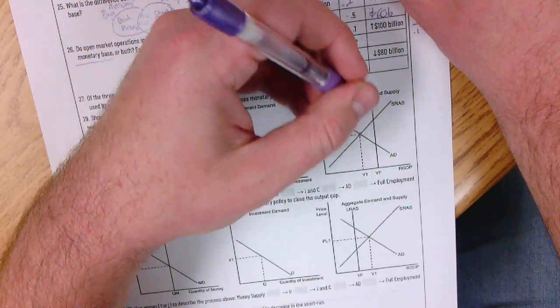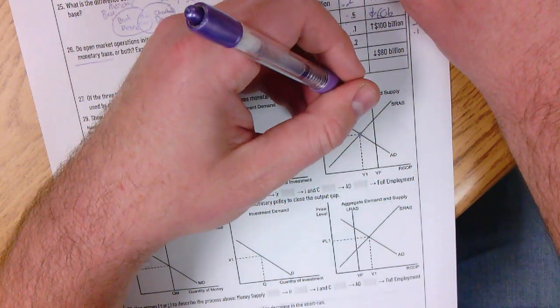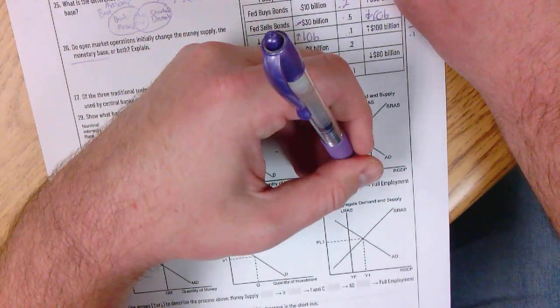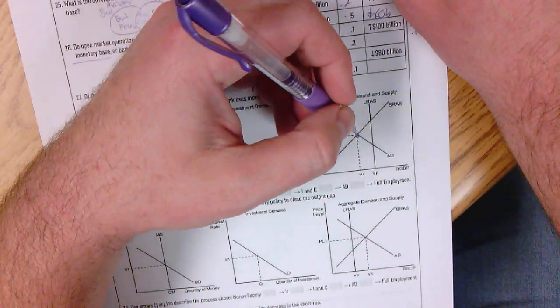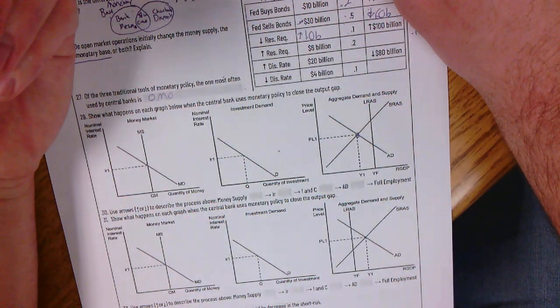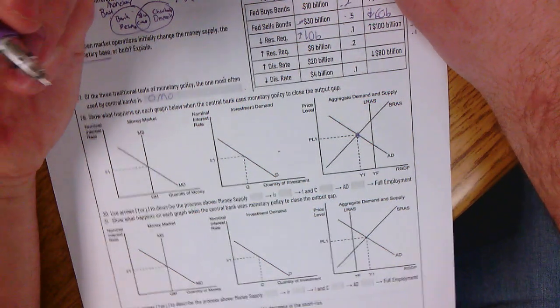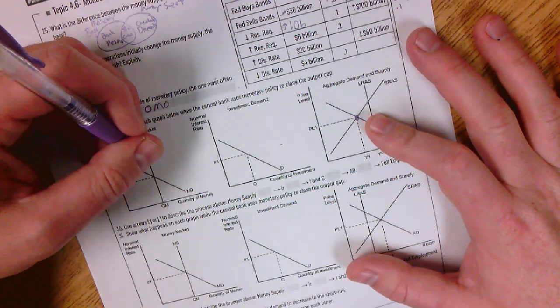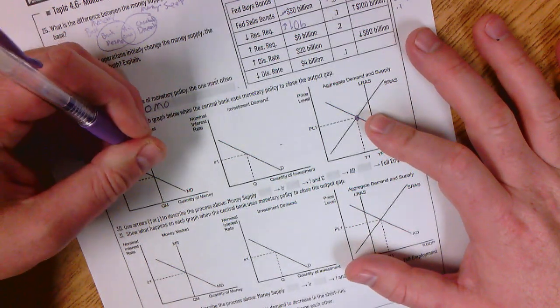This long-run aggregate supply is the best that we can do, the strongest our economy can be at full employment. So right now we're underproducing, so we're going to need to use expansionary policies to close this gap. So in order to do that, what we would see here is that the Fed would use expansionary monetary policy to increase the money supply.